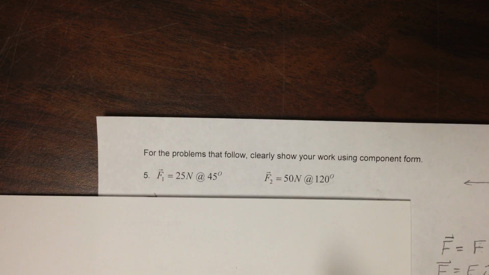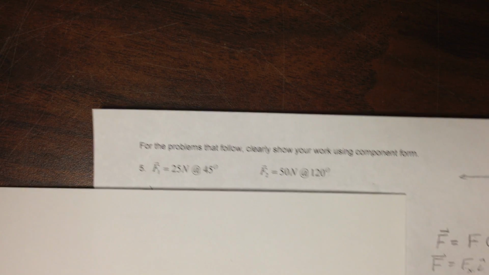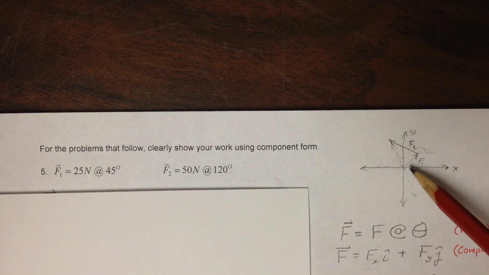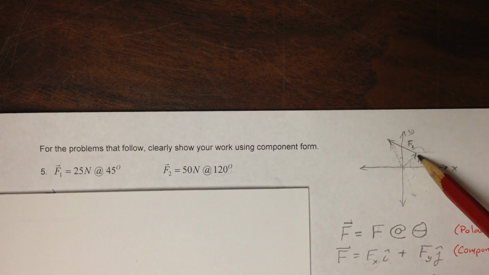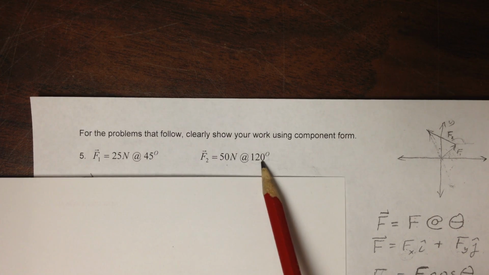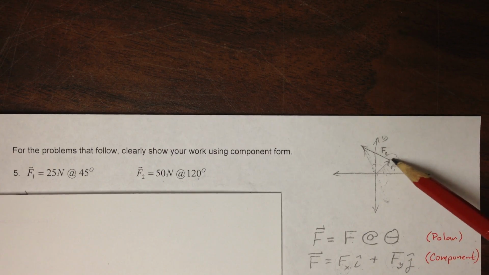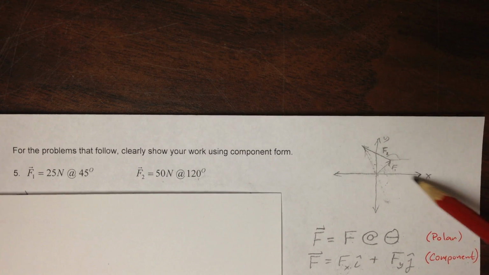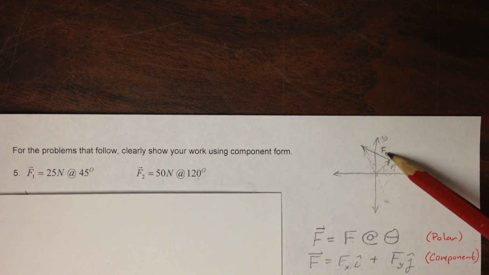So I have two vectors I want to add together. The F1 vector is 25 newtons at 45 degrees, so it's going up and to the right. And then F2 is 50 newtons, twice as long really, and it's 120 degrees. And so I'm always measuring these angles with respect to the positive x-axis. So there's 120 right there.